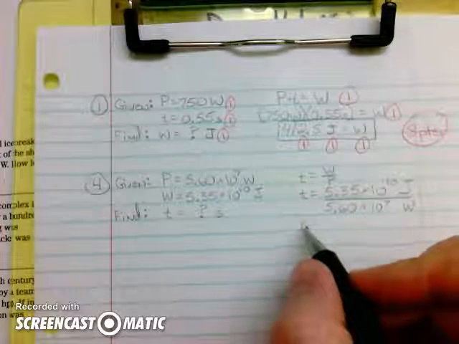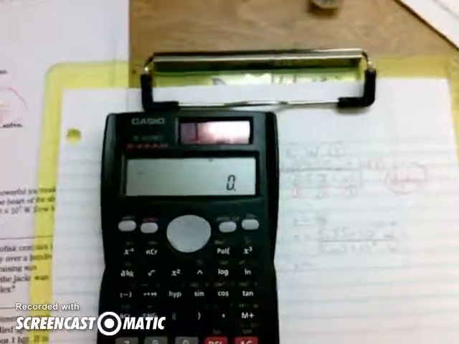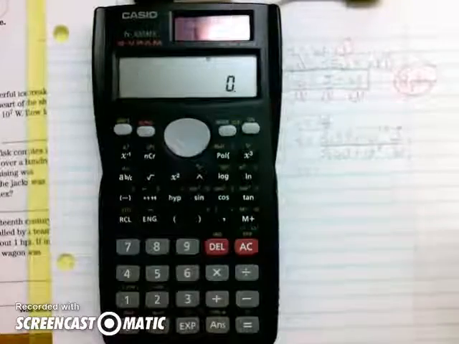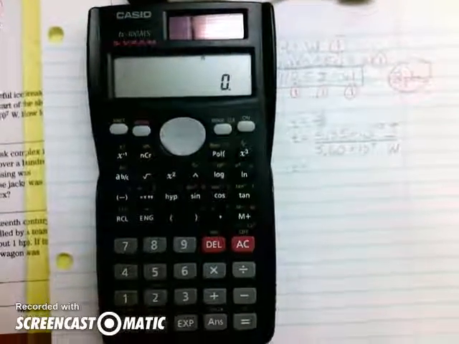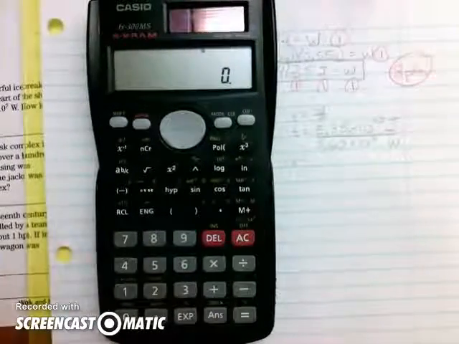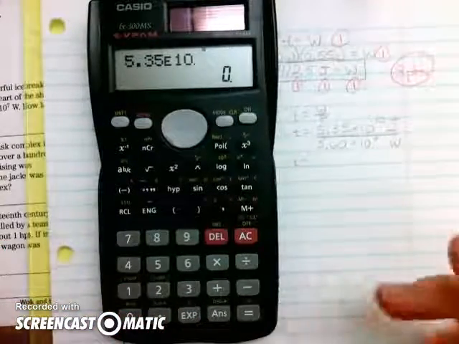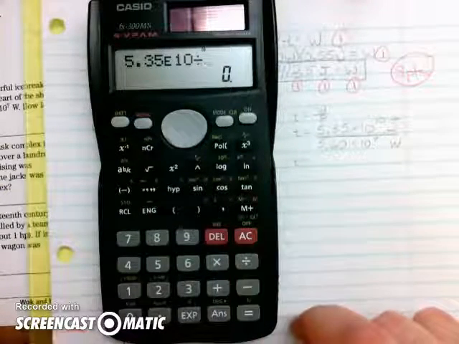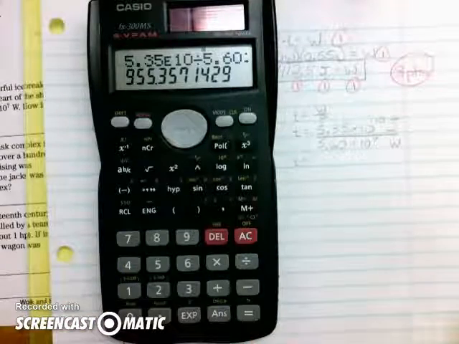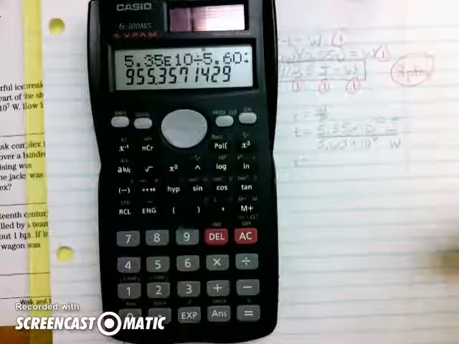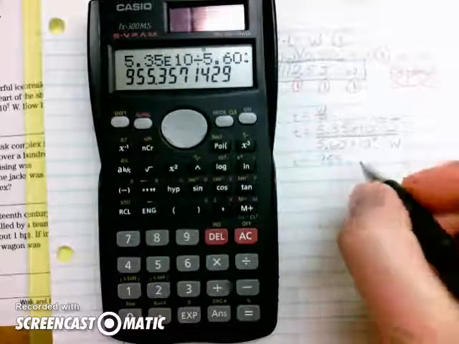So time equals, let's get the calculator out and do scientific notation. Let's see if I can get the whole thing on here. I'm going to have to zoom up a little bit. It says 5.35, and then I use the EXP button, and I just enter 10, it's positive. So now I divide by 5.60 EXP 7. My answer is 955.3571429. We don't care about all those extra digits. We'll just round it off at 955. Three numbers are sufficient.